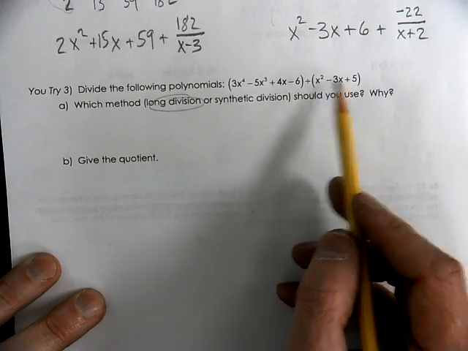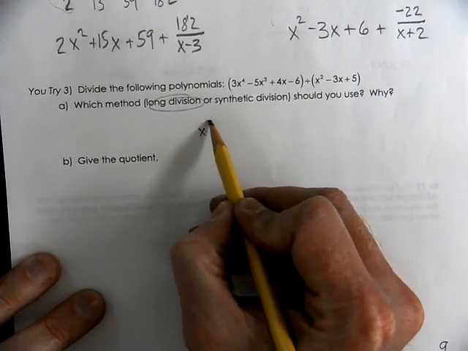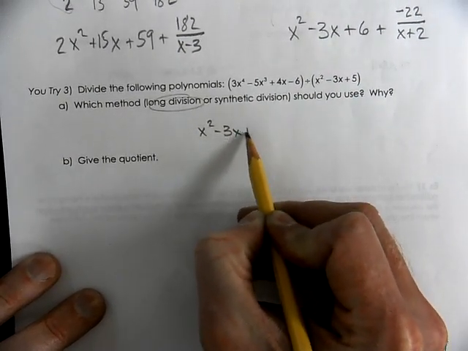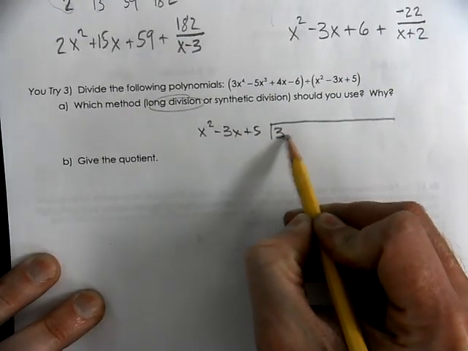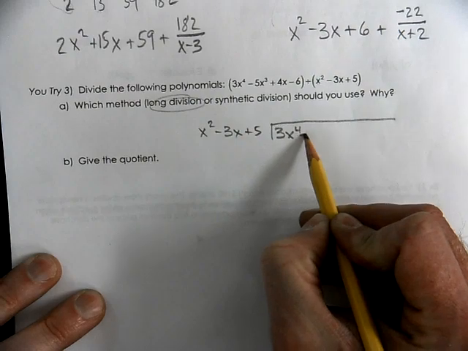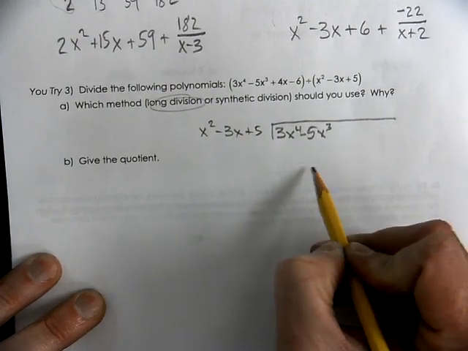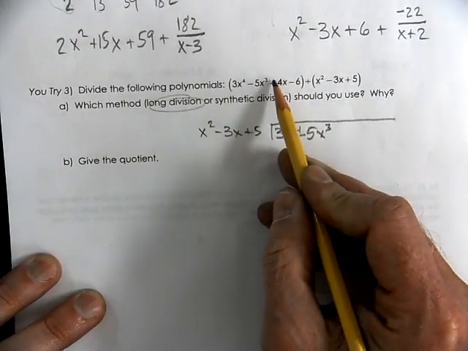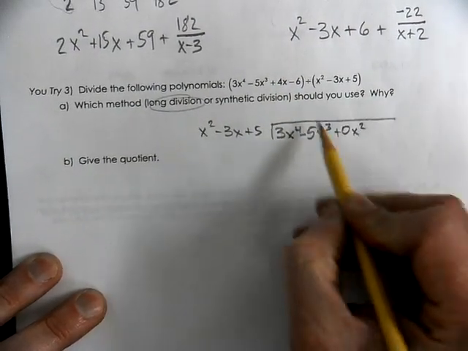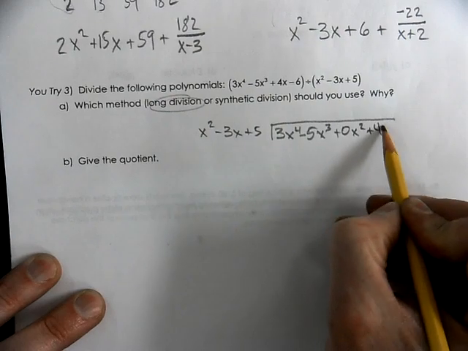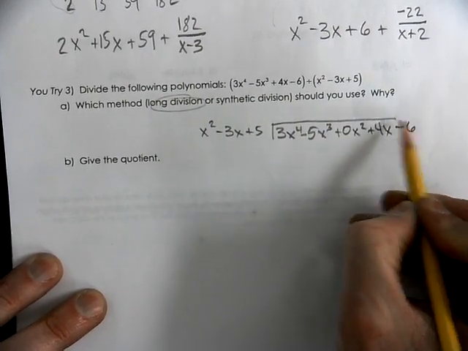So we're going to take our x squared minus 3x plus 5, our 3x to the fourth minus 5x cubed. I'm being observant. I see there's not an x squared. So plus 0x squared plus 4x minus 6.